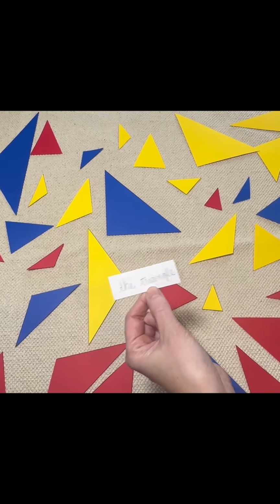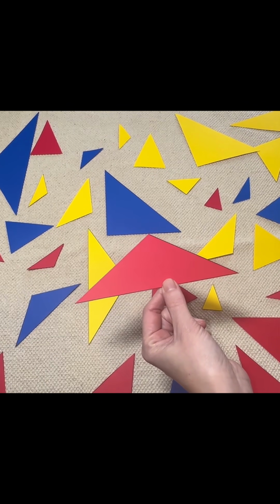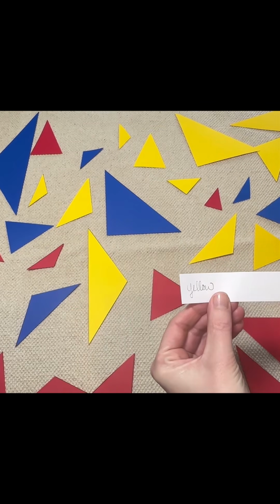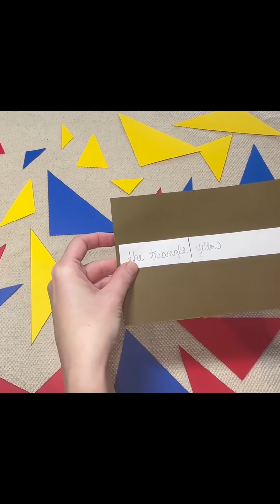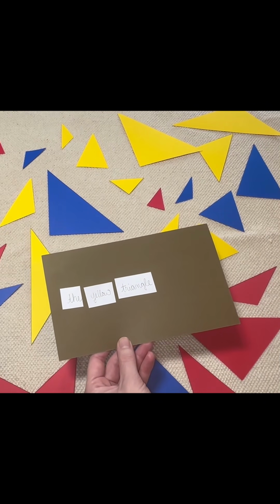Can you find the triangle? That is a triangle, but that's not the triangle I'm thinking of. I'm going to have to give you another hint, another clue. Yellow. The triangle yellow. Does that sound right? The yellow triangle. Can you find the yellow triangle?